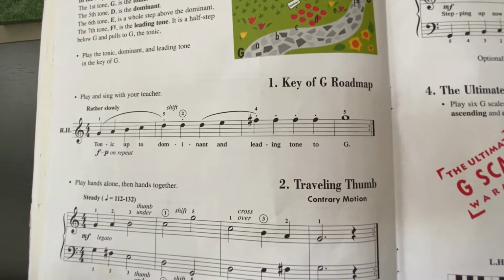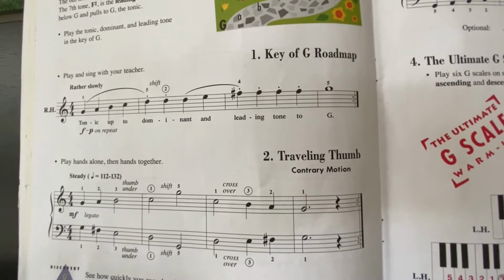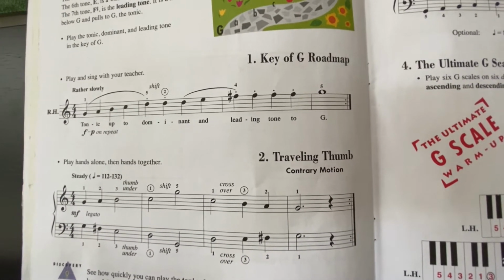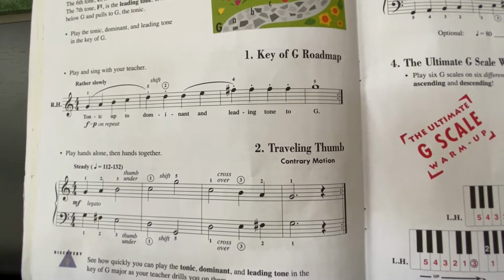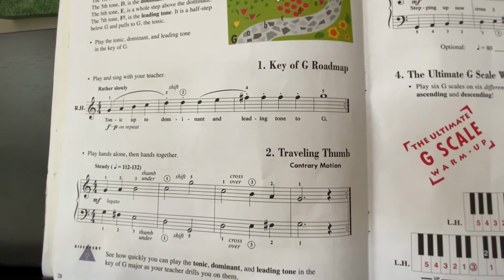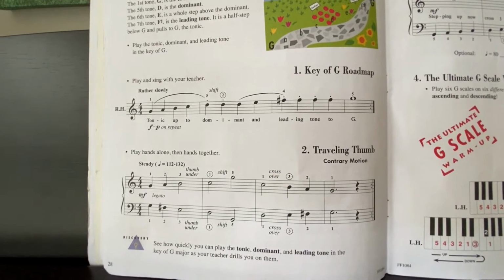Tonic up to dominant and leading tone to G. Obviously, I'm not a voice lesson teacher. I'm just a piano teacher, so sorry about my not so good voice. But it's a good little song to remember what they are.